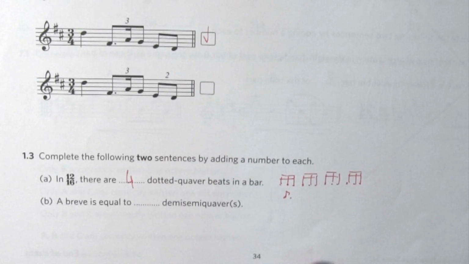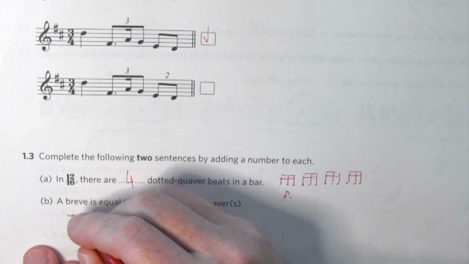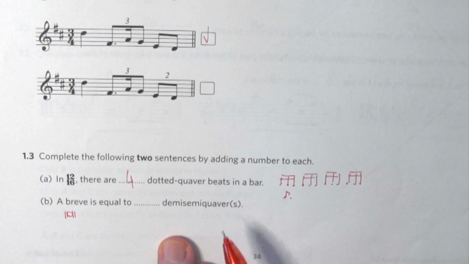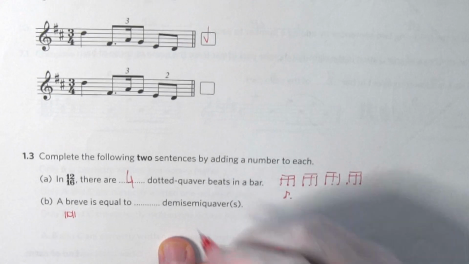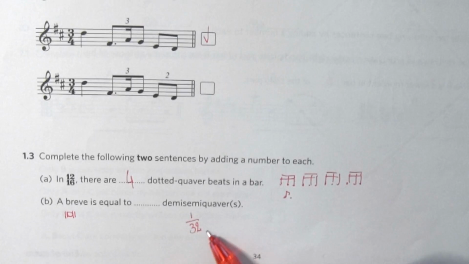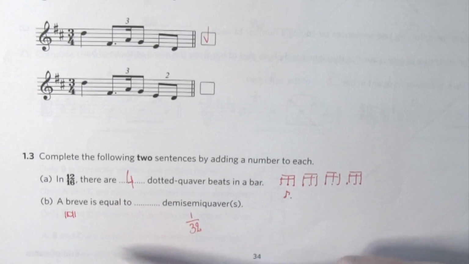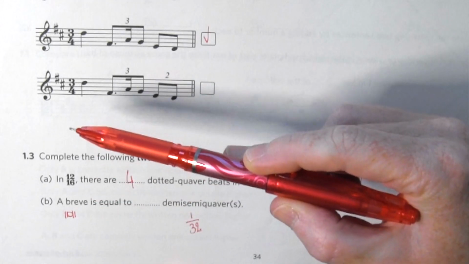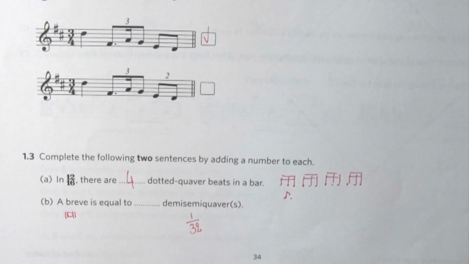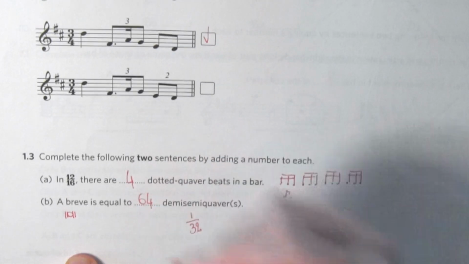Easy peasy. A breve, which is this one here, is equivalent to a number of demisemiquavers. Now, a demisemiquaver is 1/32 of a second. This means that we need 32 of them to make a semibreve. But the breve is a step up, so it is twice the semibreve. So we need twice as many. Not 32, but 64. Fantastic.